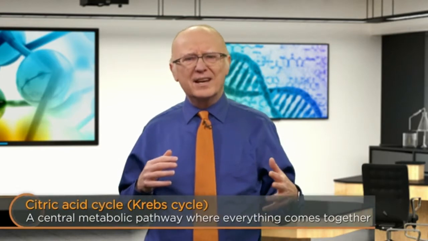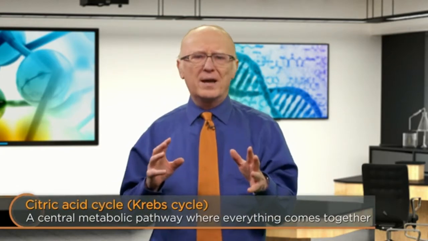Welcome to the lecture where all of metabolism comes together. Sugars, fats, and amino acids all converge on a single oxygen-dependent metabolic pathway known as the citric acid cycle, or the Krebs cycle. Even more than glycolysis, the citric acid cycle is a central metabolic pathway where everything comes together. And this one pathway is used by every cell, from bacteria to amoebas to you.